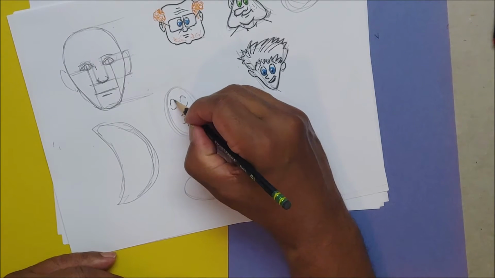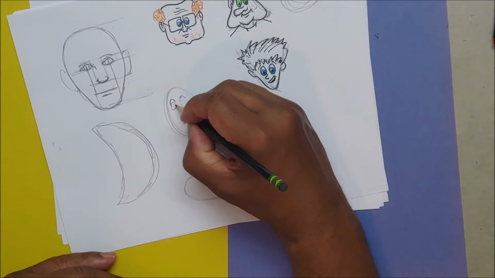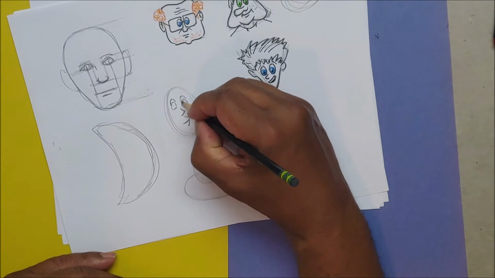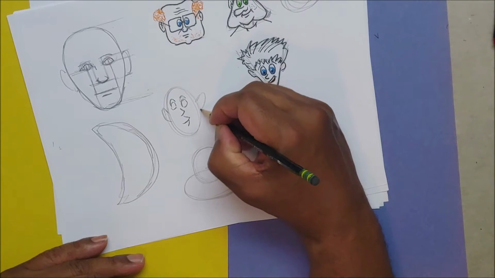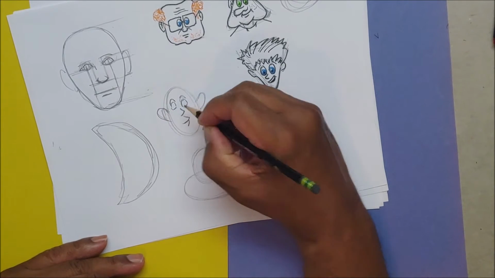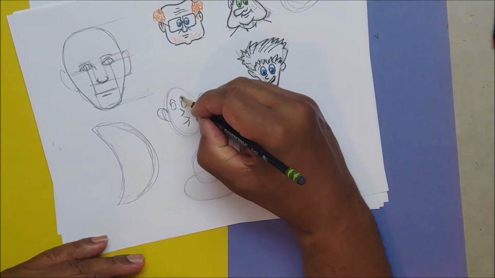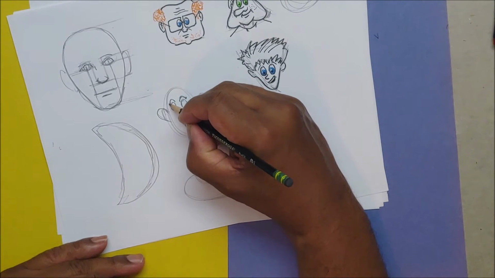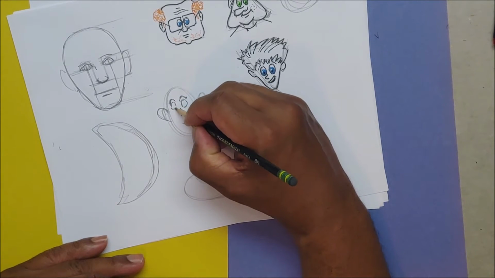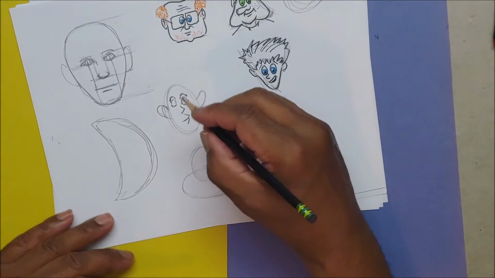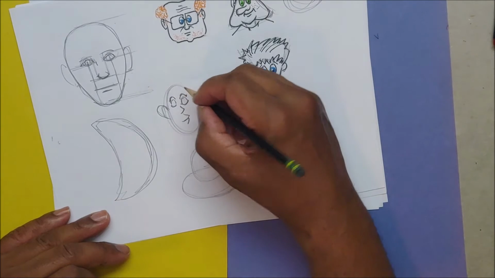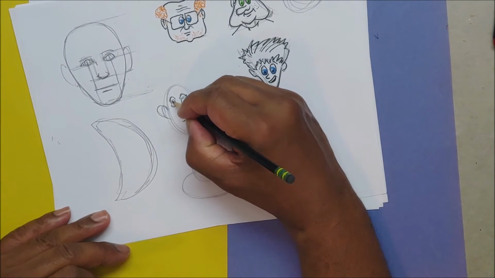It's kind of like those old cartoons. Let's see. Oh, let's do this. Let's give him some bigger ears. Bigger ears. And give him some little eyelash to show that these are his eyes. And this is that.